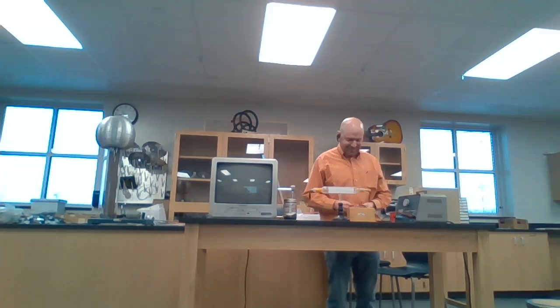All right, so this is a cathode ray tube. It shoots electrons this way. Okay. So in here, there's a certain gas that, as electrons are going through, it excites the gas and it illuminates.